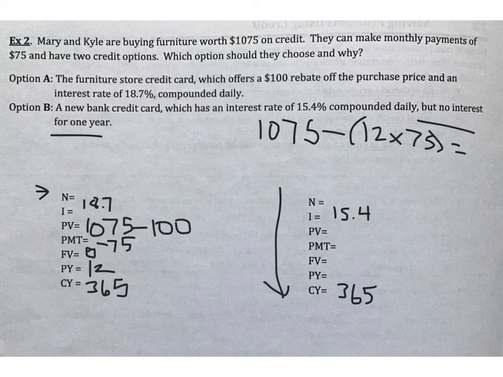So taking the loan, but taking off that first year of the $75 payments. So after that whole first year of $75 payments, it looks like they only owe $175 after that. So that's 1 year of payments. So they're only going to be borrowing that $175 under the interest category.